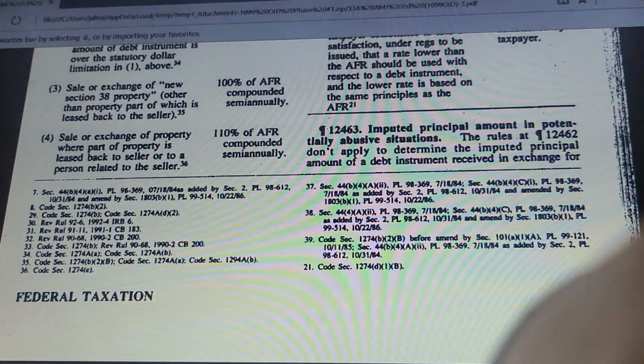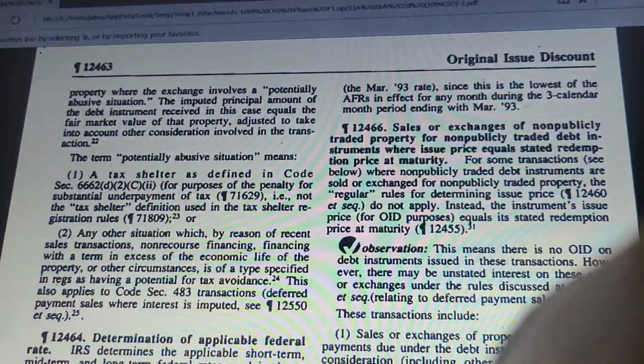12,462 don't apply to determine the imputed principal amount of a debt instrument received in exchange for property where the exchange involves a potentially abusive situation. The imputed principal amount of the debt instrument received in this case equals the fair market value of that property, adjusted to take into account other consideration involved in the transaction.